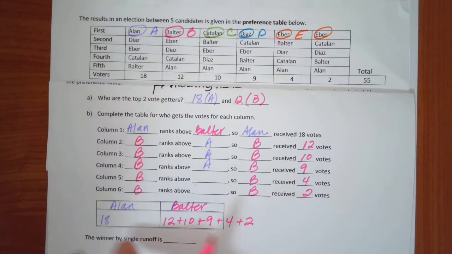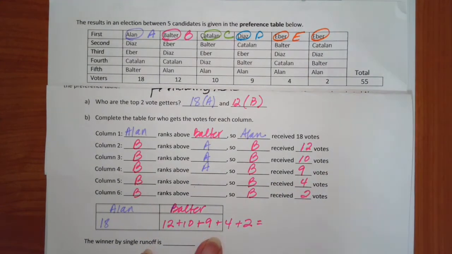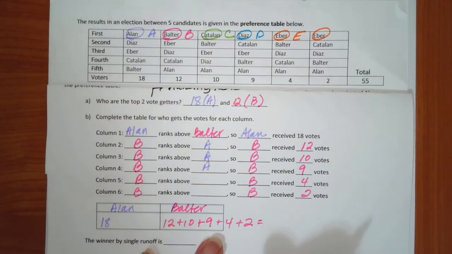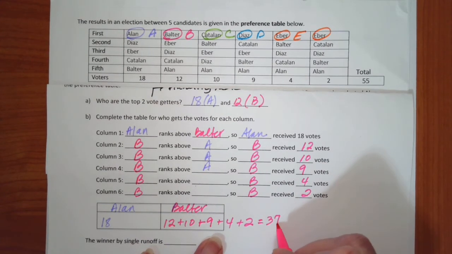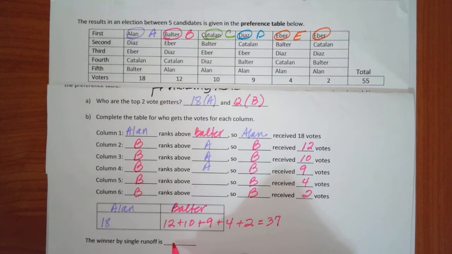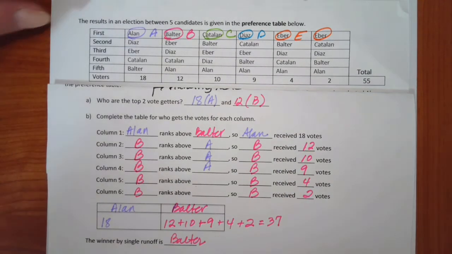Okay. So Allen got 18 first place votes, those are the votes that he got, and Balter got 37. So the winner by single runoff is Balter. So you can see, using 2 different methods, we came out with 2 different winners.